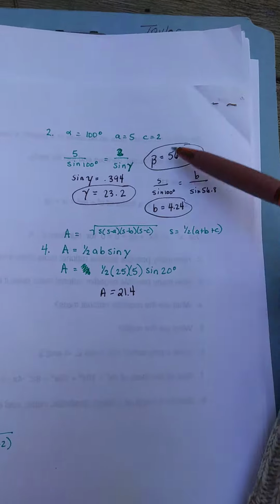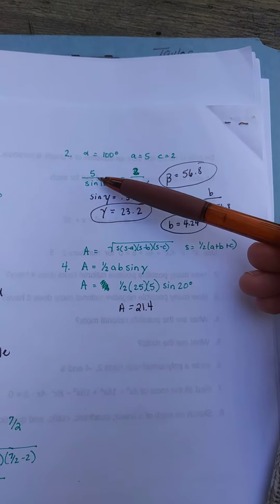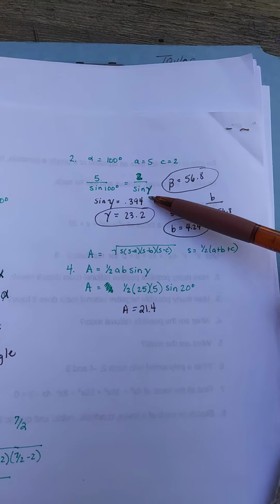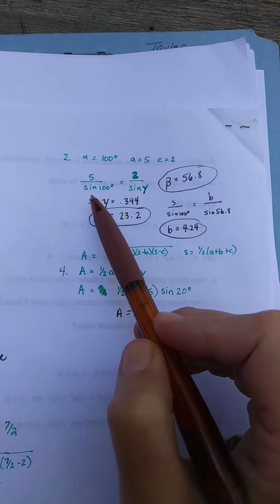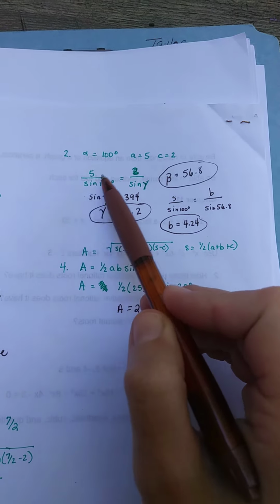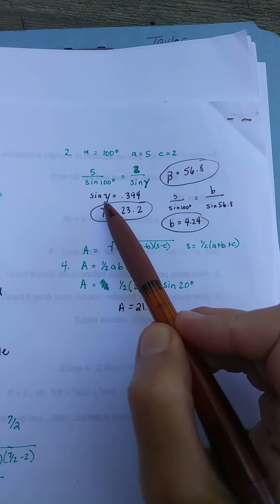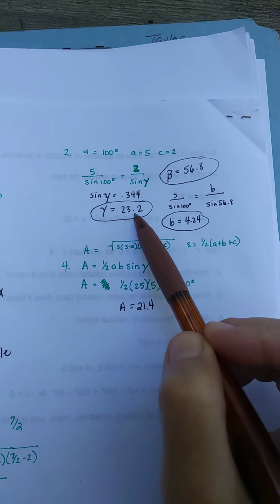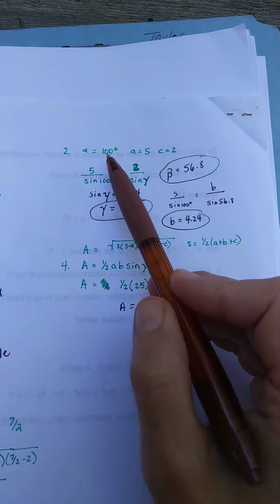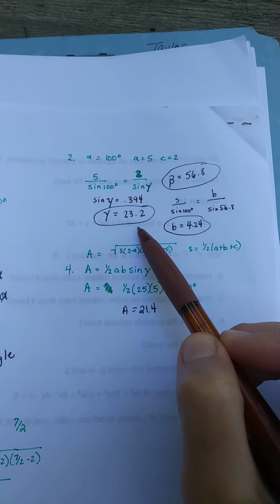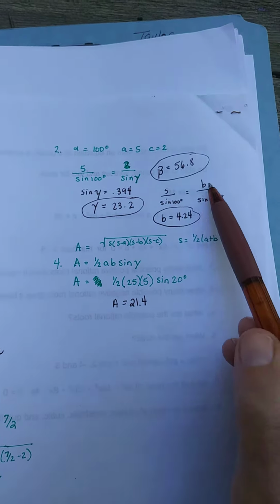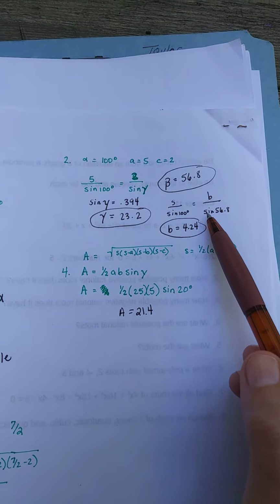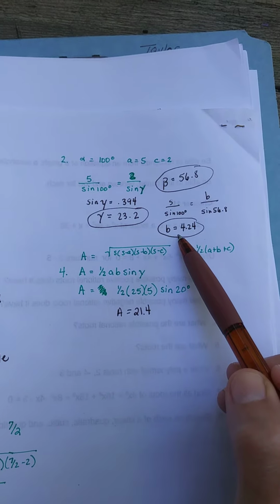Over here on number 2, I only had 1 angle, so I solved right here with what I did know to get my gamma. This time I did sine of 100 times 2 divided by 5, and that's equal to sine of gamma. And then I use that inverse sine button on my calculator to give me this. I get the third angle by doing 180 minus 100 minus 23.2, and that gives me this last one, which I can then throw in to the law of sines right here to get my last missing piece.